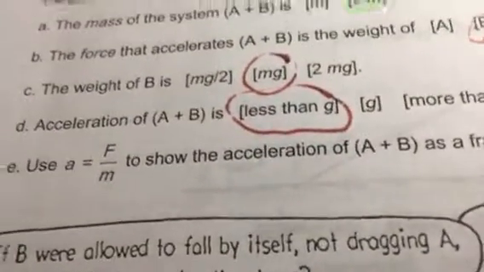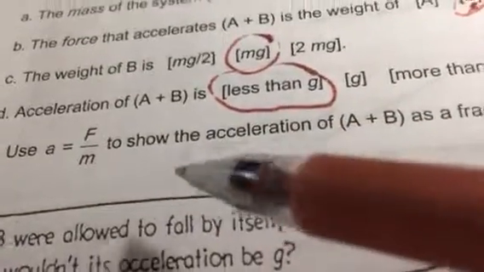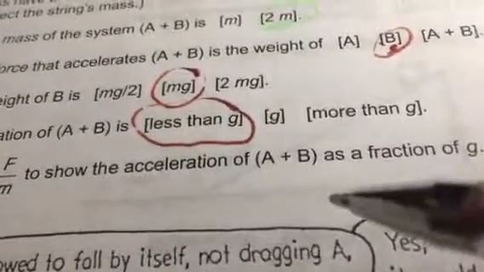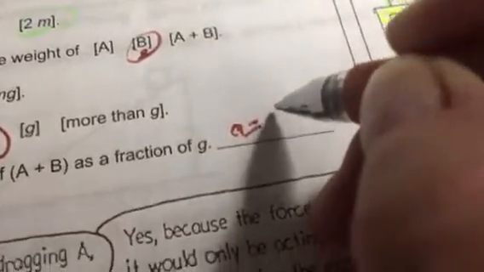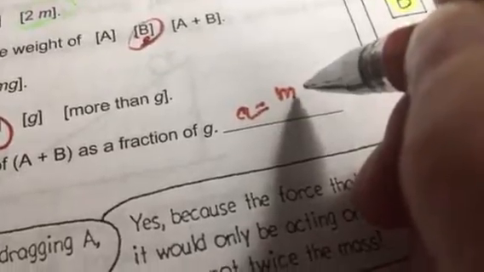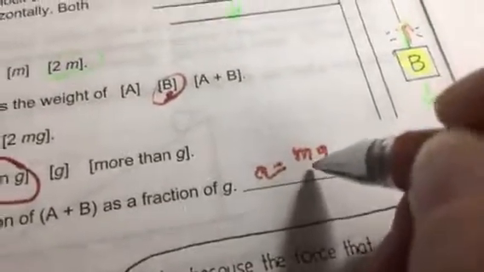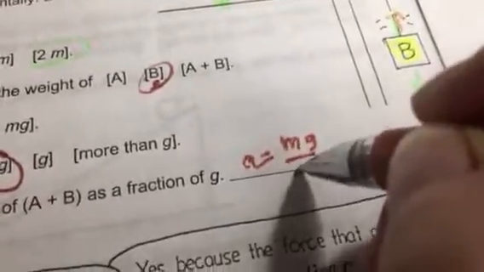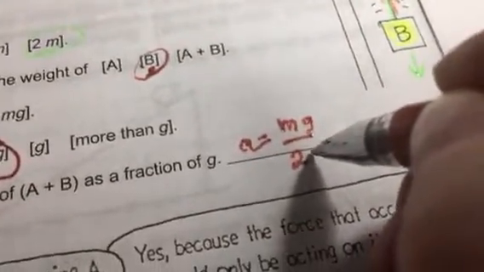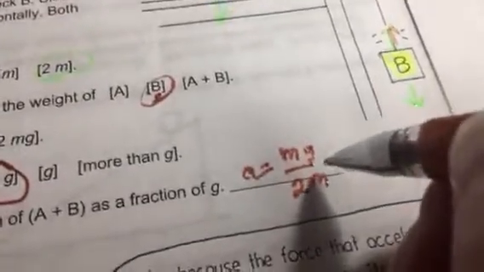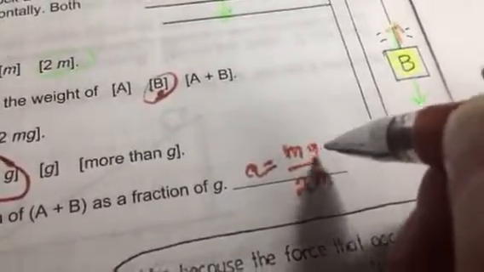So if our formula is that acceleration is equal to force divided by mass, the acceleration of the system is the mass of one block divided by double the mass.